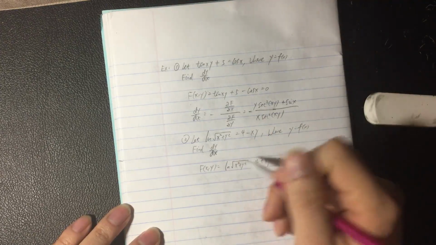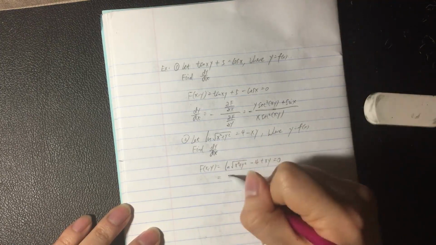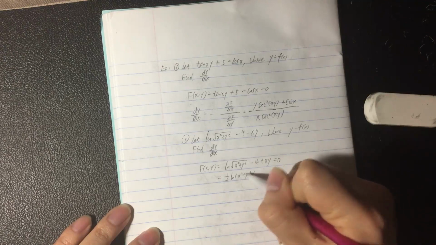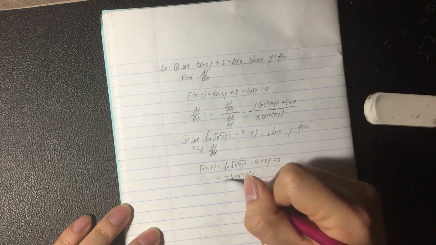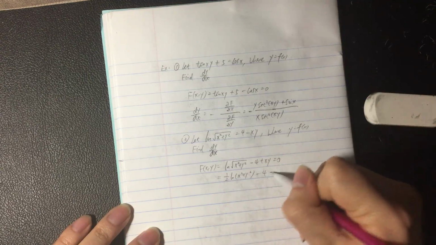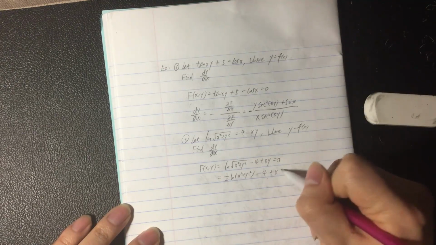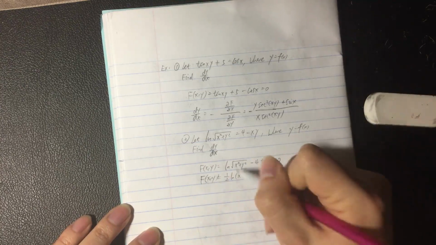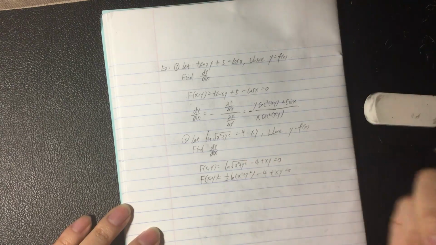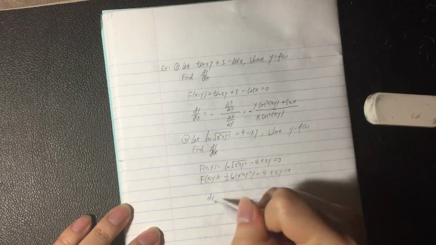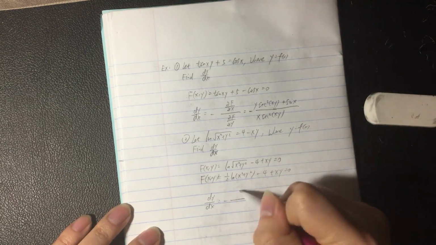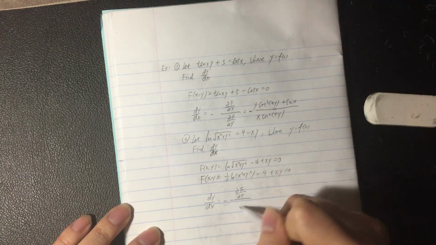And for natural log, this function can be rewritten as half ln of x squared plus y squared minus 4 plus xy equal to 0. Written this way, it's easier to take derivatives. Then dy over dx can be written as negative ∂f over ∂x over ∂f over ∂y.